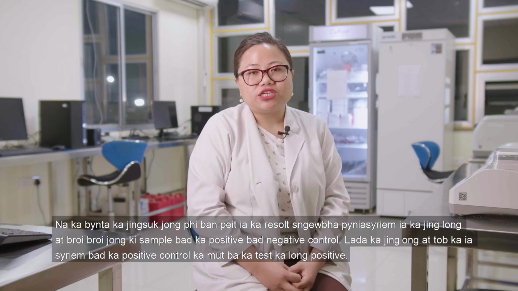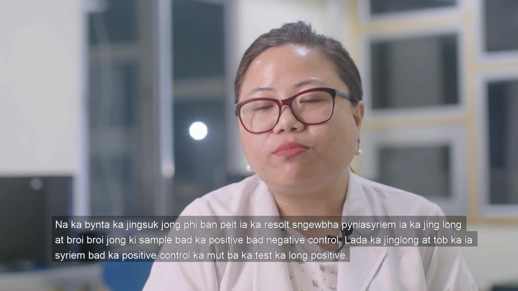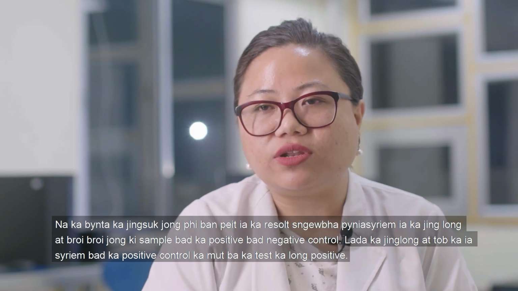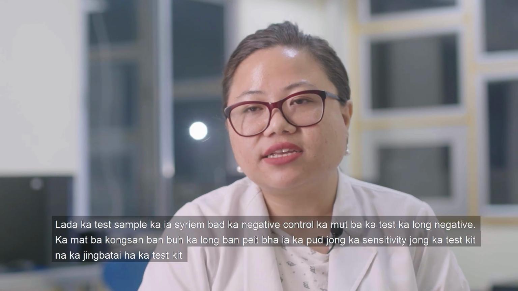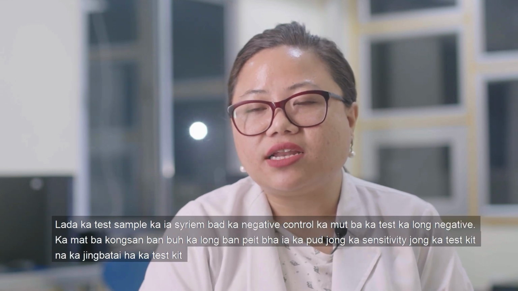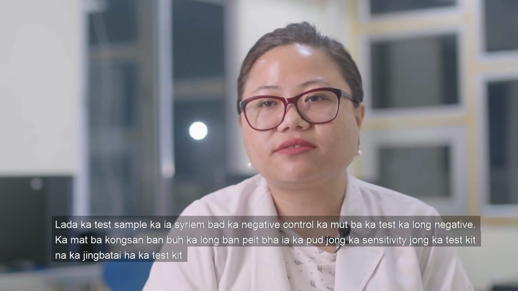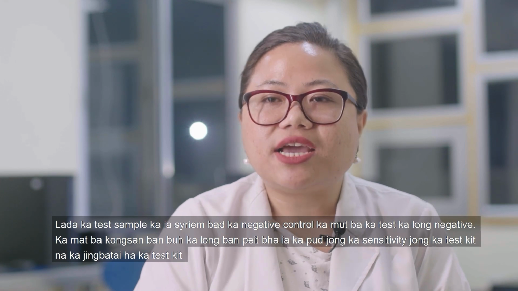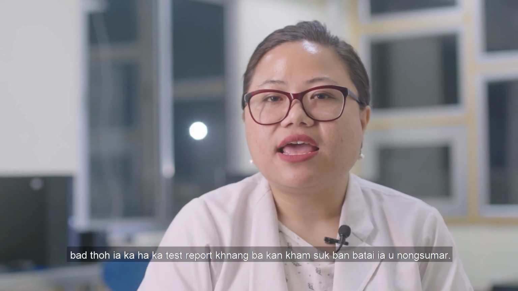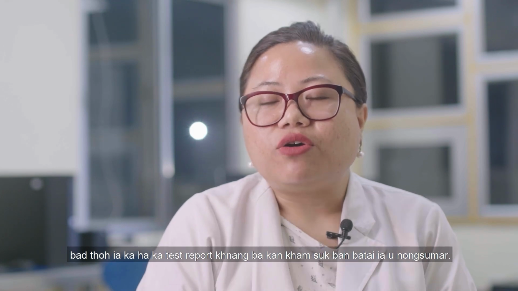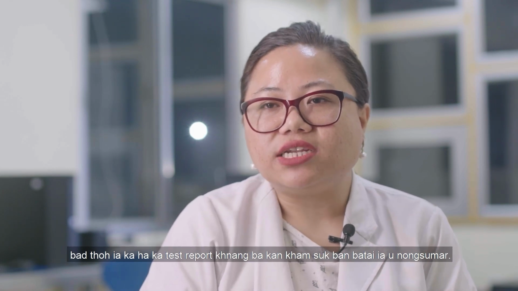For easy interpretation of the results of the test samples, please compare clumping with the positive control and the negative control. If the clumping resembles that of the positive control, it's a positive test. If the clumping resembles that of the negative control, it's a negative test. An important side note, please check the sensitivity limit of your test kit from the kit insert and mention it in your test report in order to make interpretation easier for clinicians.